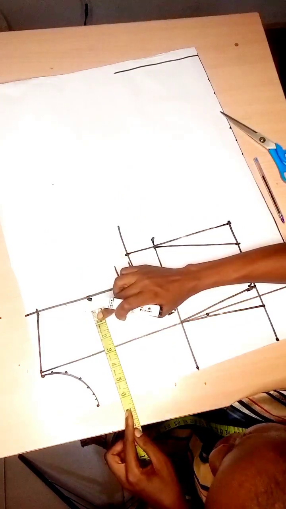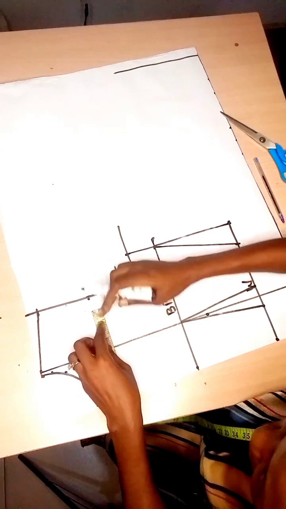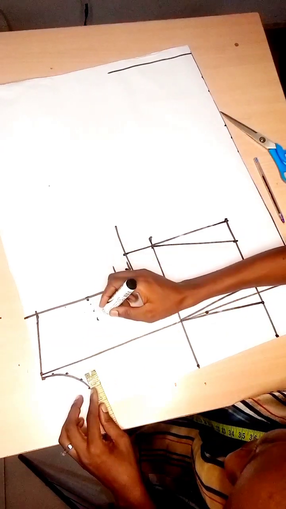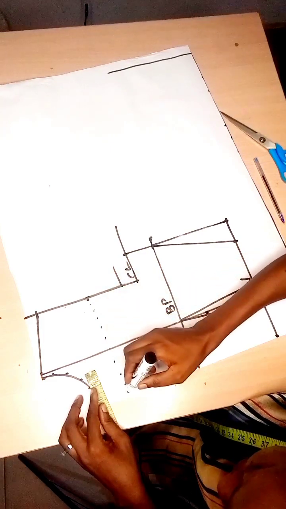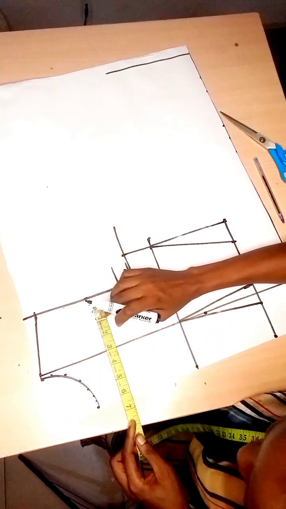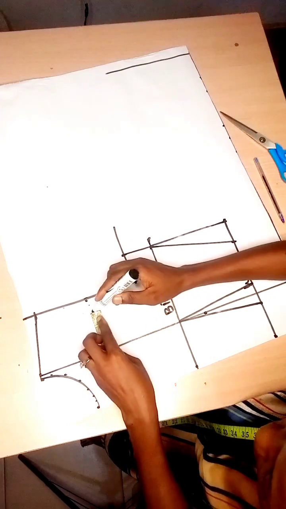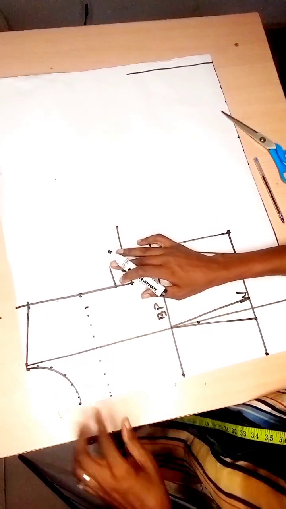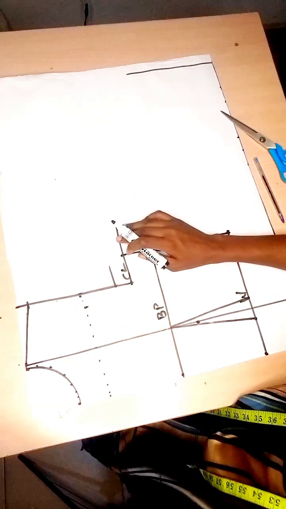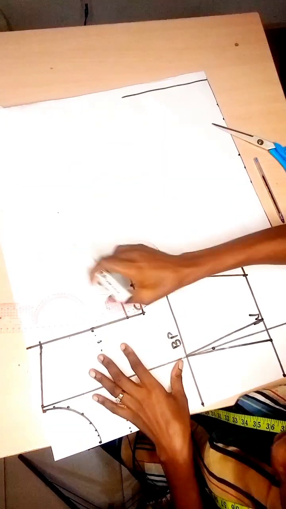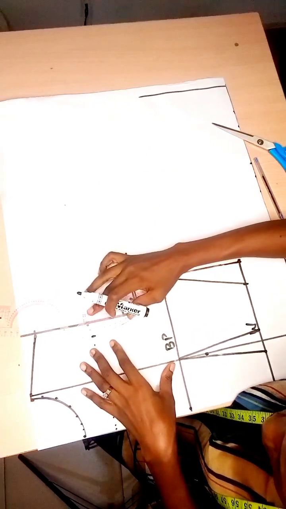You measure your 6 inches like so. You mark it. So on this line now, we're going to measure our 6 inches on this line. So this is where you will bring your armhole curve like so.